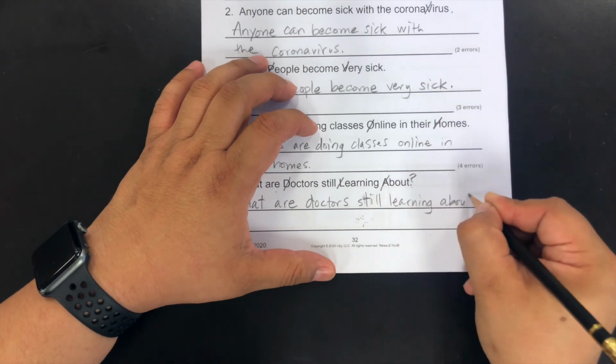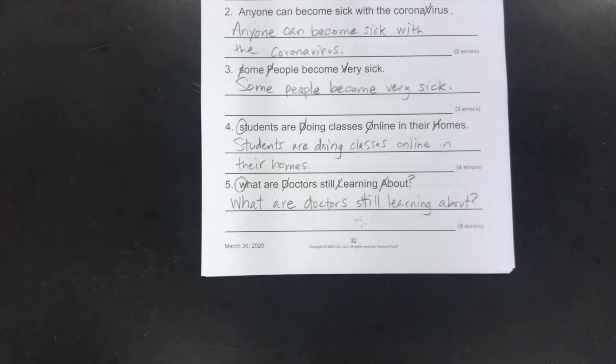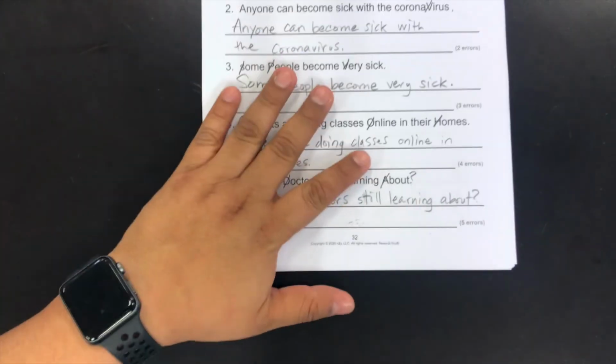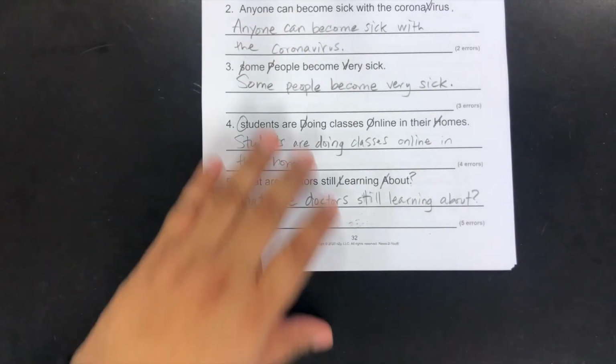Learning about? If you guys hear noise in the background, that is the printer. We are printing out next week's work packet.